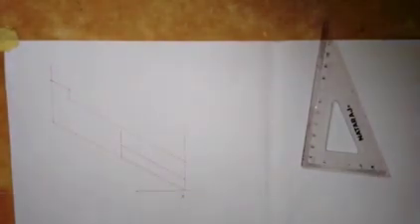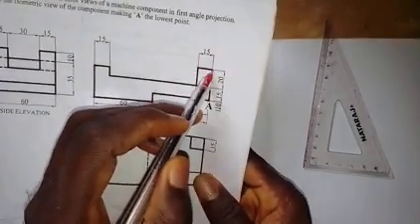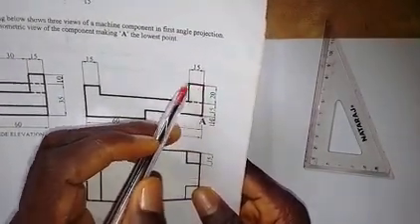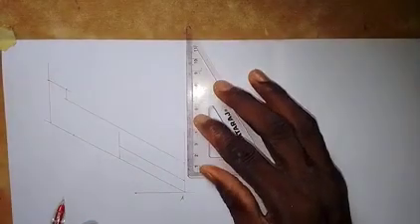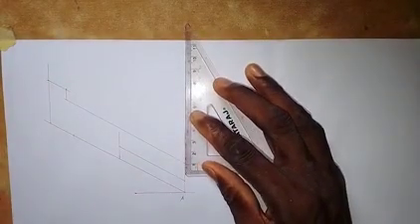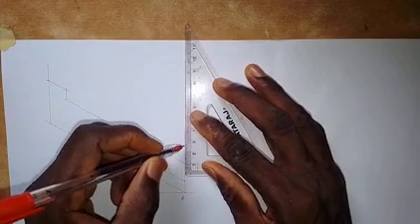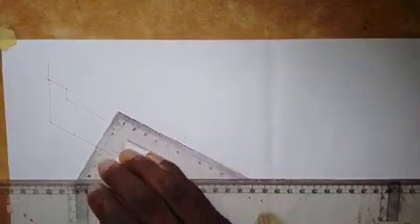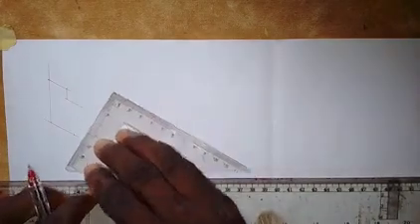Then another thing that I need to do here is to produce this shape here. Distance from here to here is 20, from here to here is 15. So I need to take a measurement of 20 millimeters from this point. This is 20 millimeters, and I need to draw this line to go in this direction.